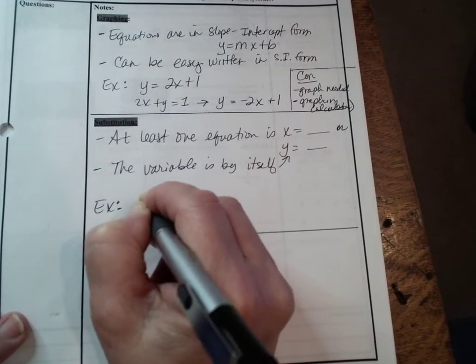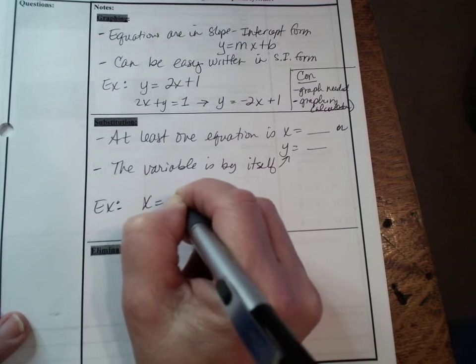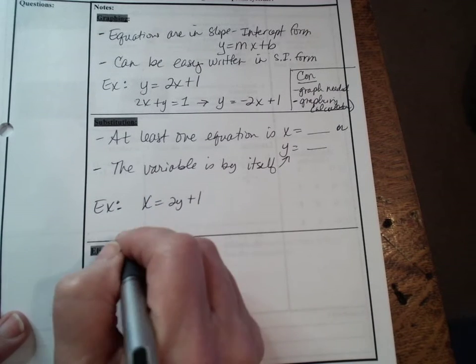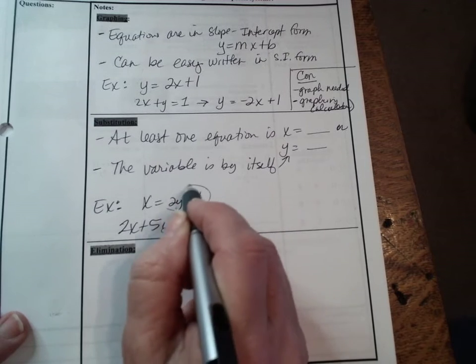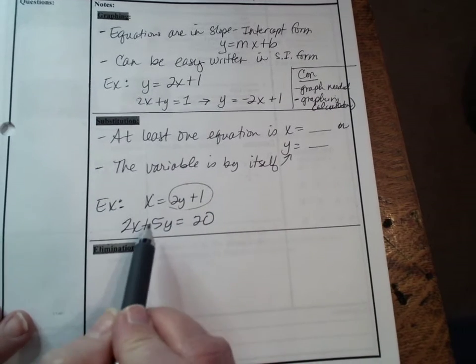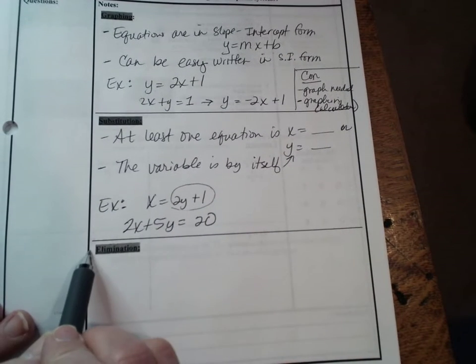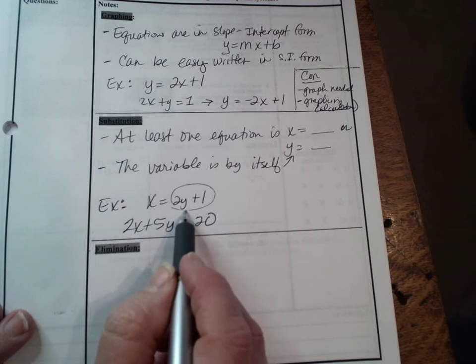x equals 2y plus 1, and 2x plus 5y equals 20. That means when x equals 2y plus 1, I can take that and substitute in for x.